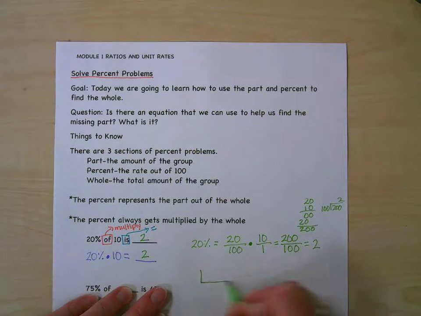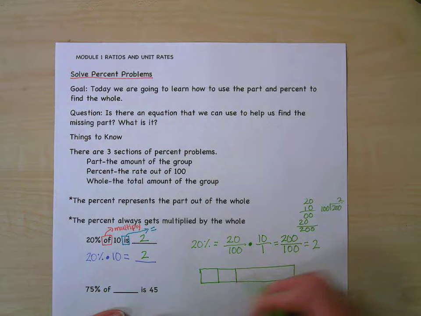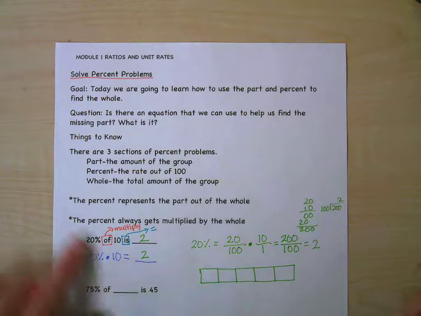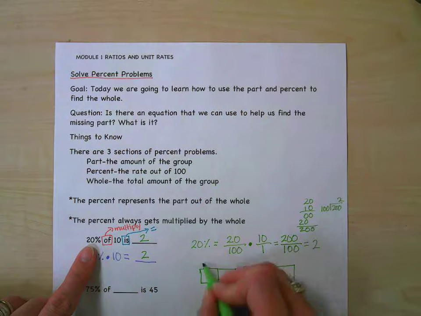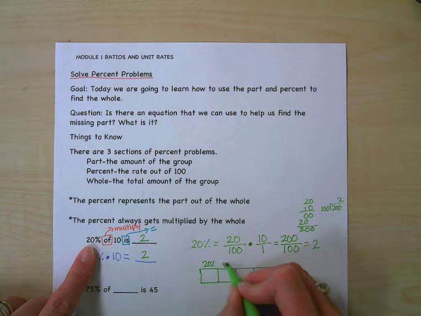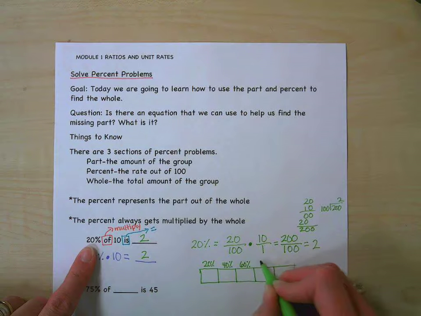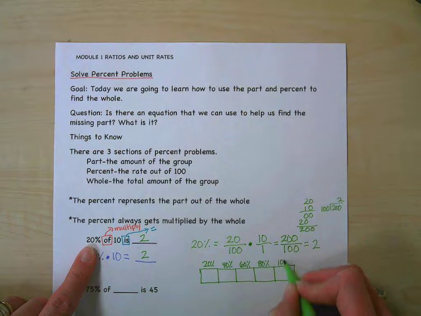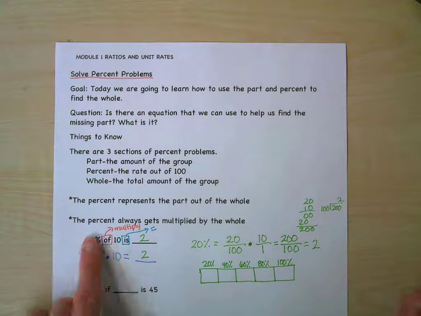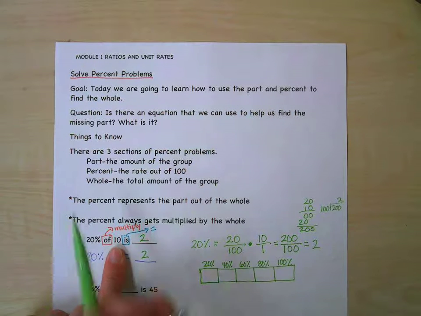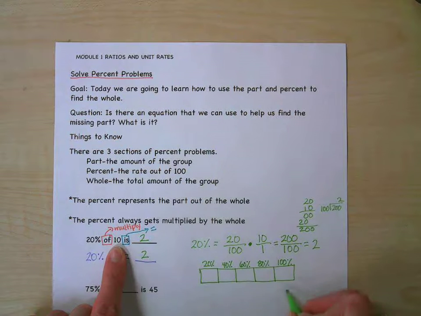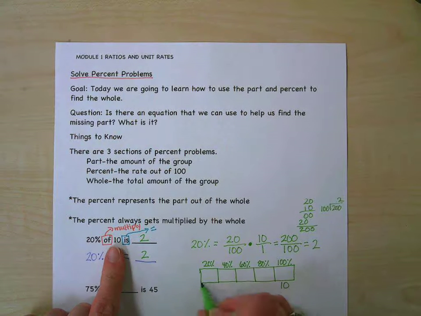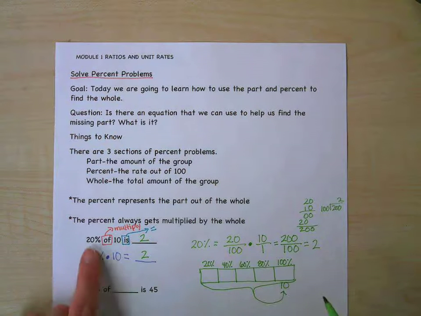Another way that we can check it is to draw a tape diagram. We divide it into 5 equal sections, because it says 20%, so remember we're going 20%, 40%, 60%, 80%, 100%. Then it says 20% of 10, and remember the whole is 10. So this whole piece right here is 10 because that's 100%.